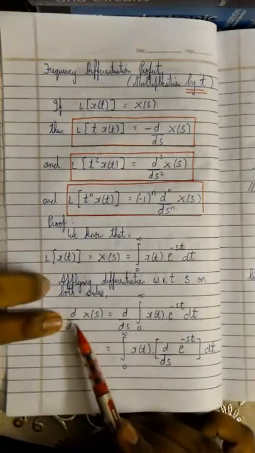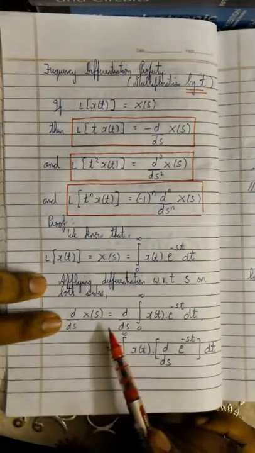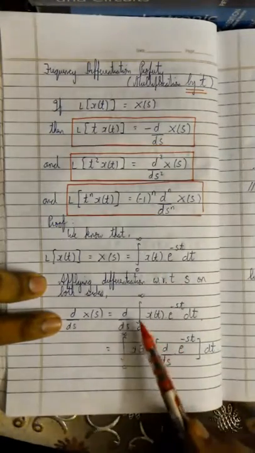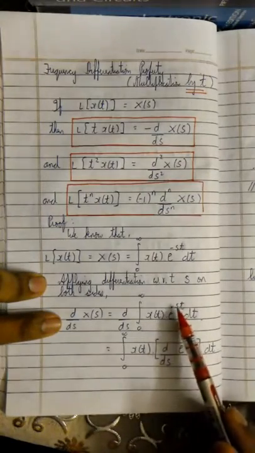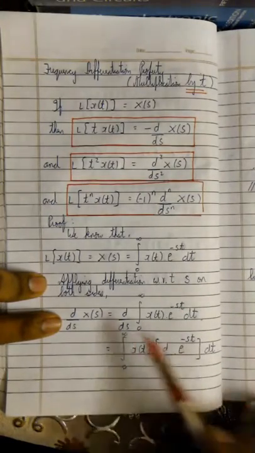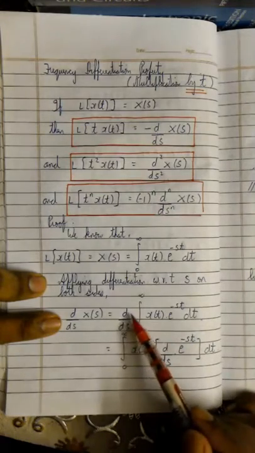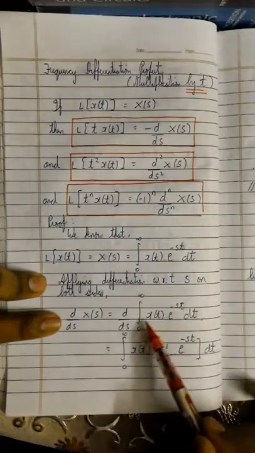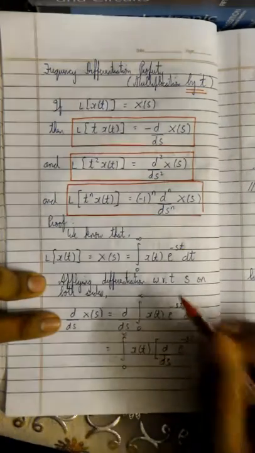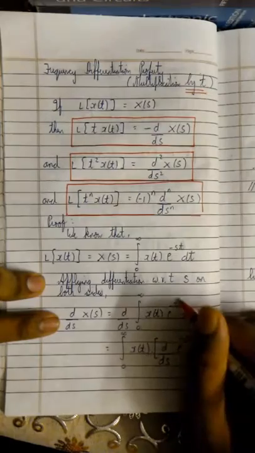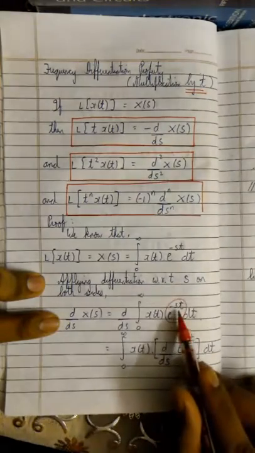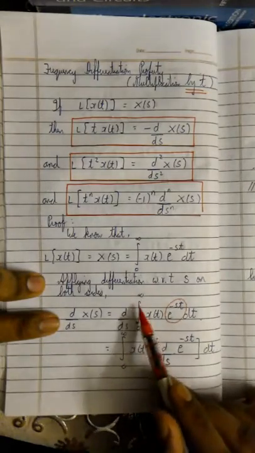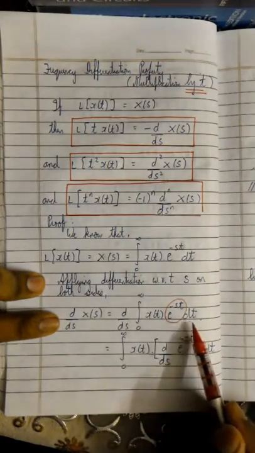You get d by ds of X of s is equal to d by ds of the integral from 0 to infinity of x of t e raised to minus st dt. We are differentiating with respect to s. If you look at this equation, this is the only term that contains s. The rest is the integral with respect to dt and x of t.